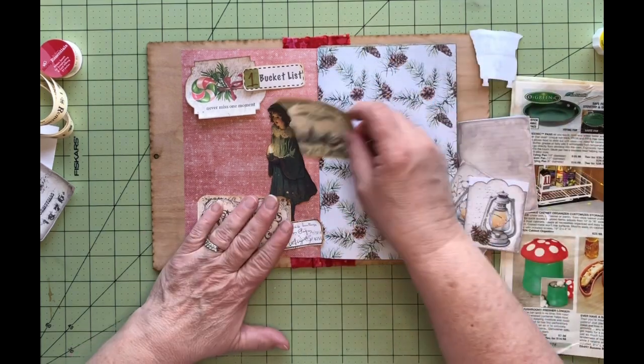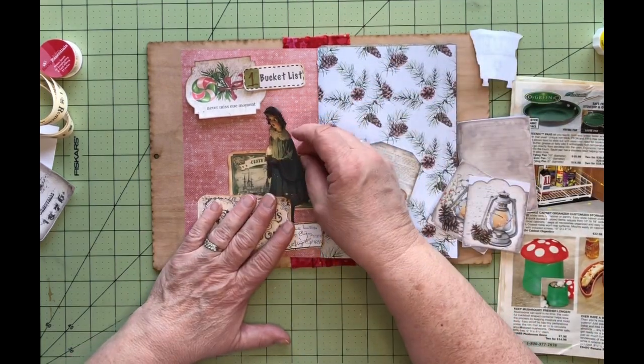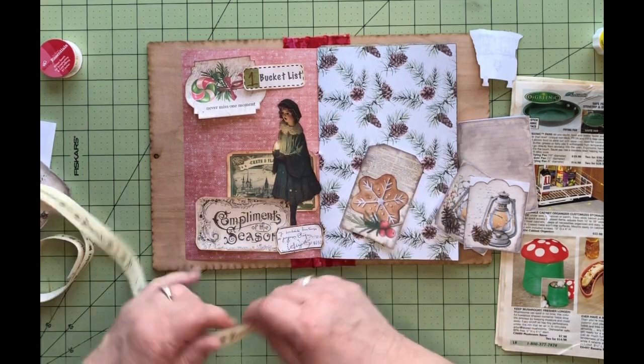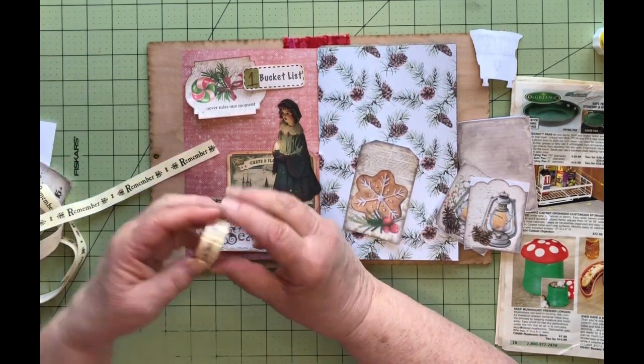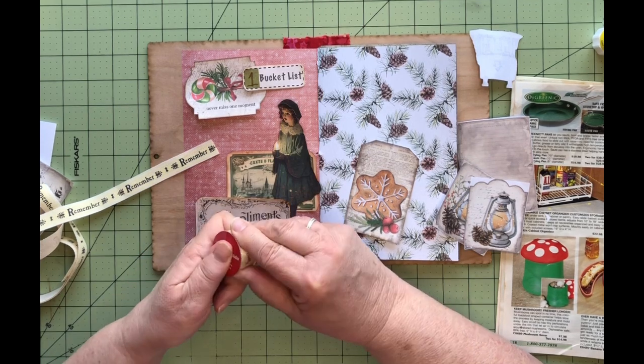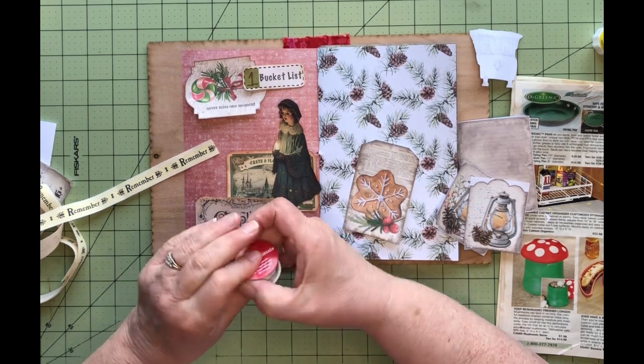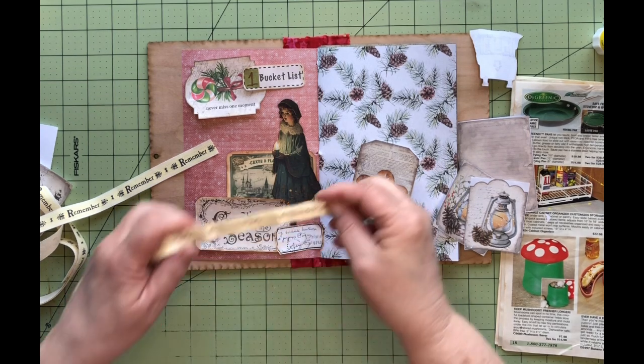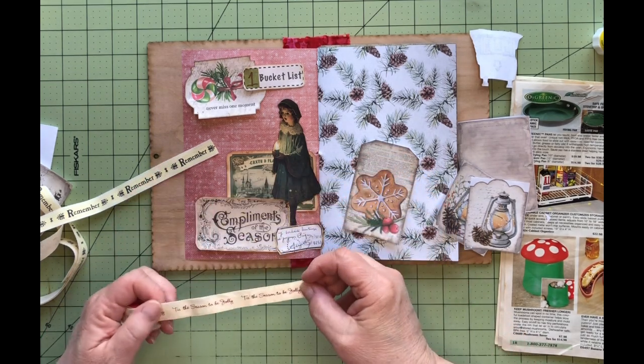I have this to fill in behind her as a little scene, which I thought could be cool. And then I have these ribbons. I have remember, and then, of course I forgot to open this, 'tis the season to be jolly.